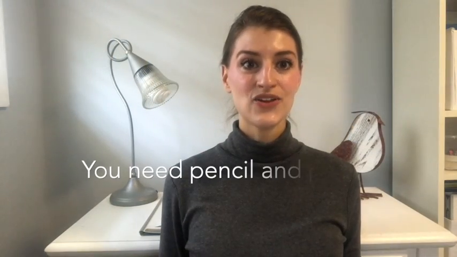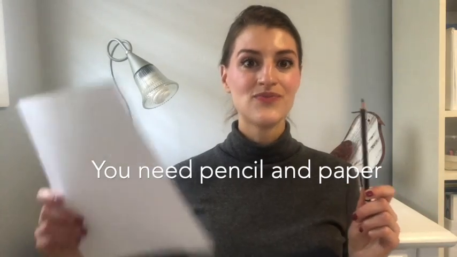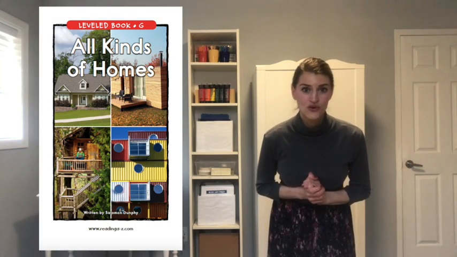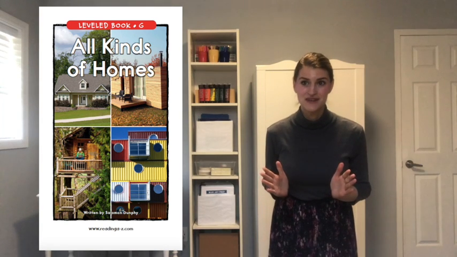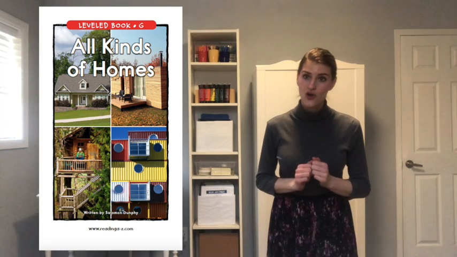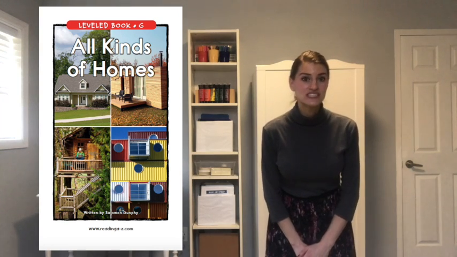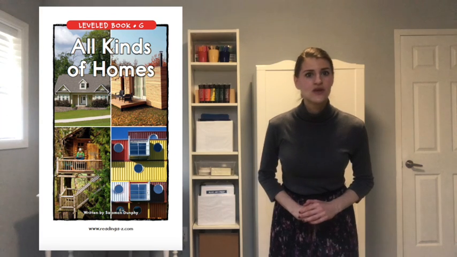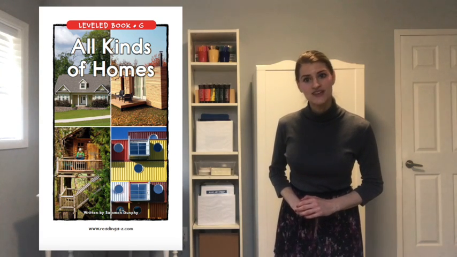For today's lesson, you will need a pencil and a sheet of paper. All Kinds of Homes is a book that combines beautiful photographs with interesting information to explore different structures that people call home. This book will teach you about the diverse places that people live. What kind of home do you live in?